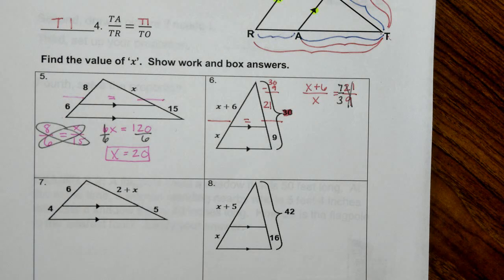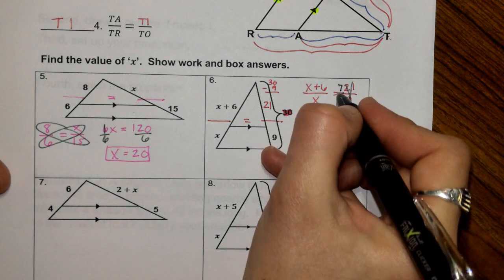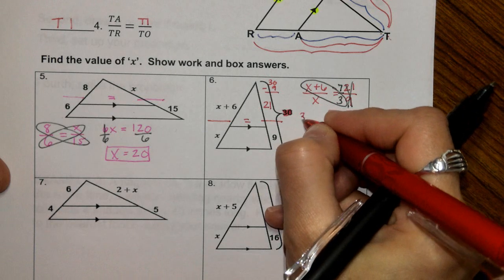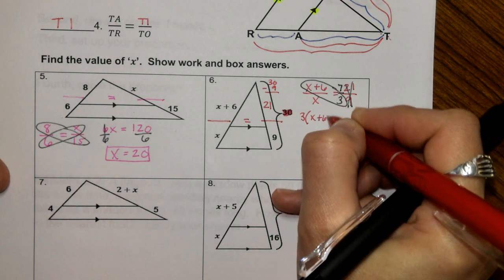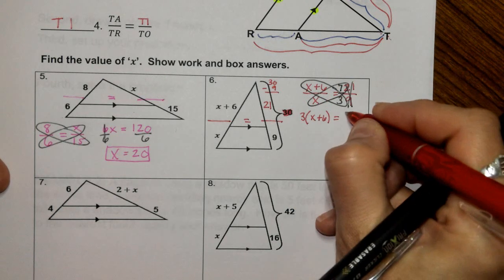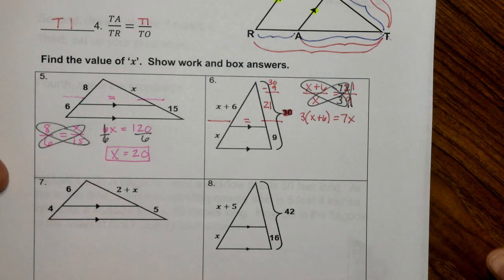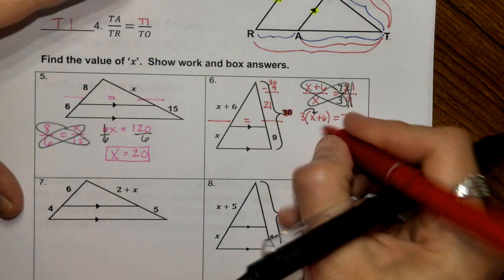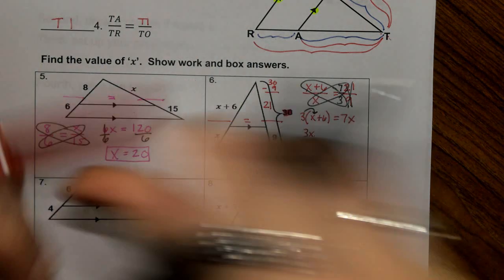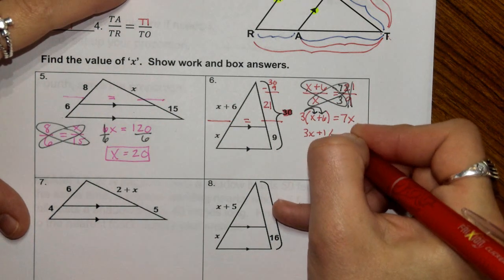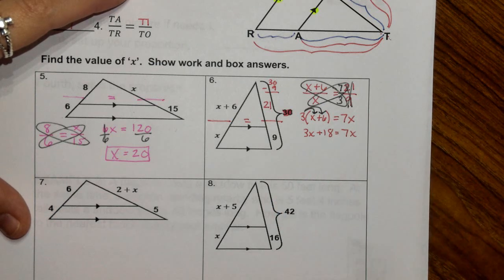Because we do have distribution, I will quickly walk through this one with you, but in a little bit I'm going to ask you to solve one on your own. We're going to cross multiply here. I'm going to get 3 parentheses, x plus 6, is equal to, cross multiplying the other side, 7x. Again, if you did not simplify, you'll get something different. Here, distribute: 3x, 3 times the positive 6, we get plus 18, is equal to 7x.